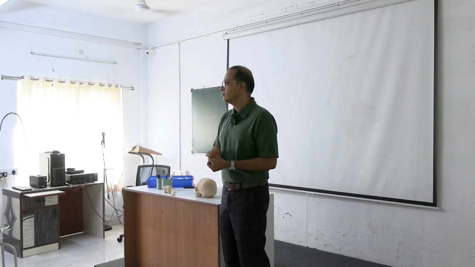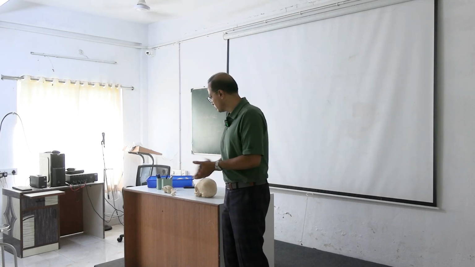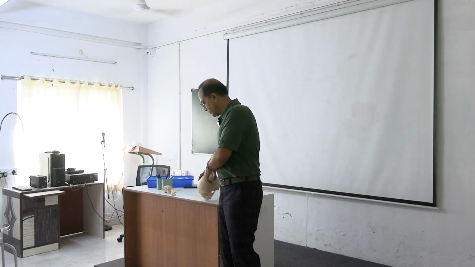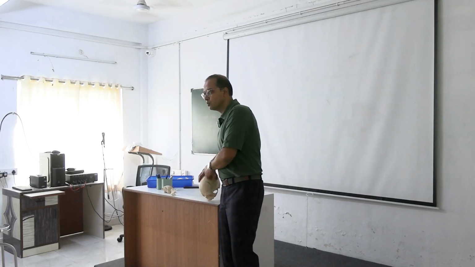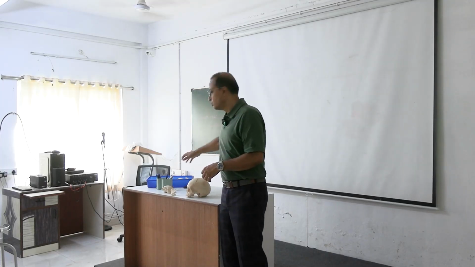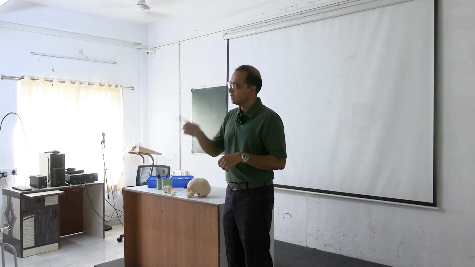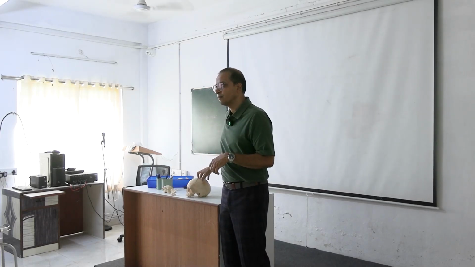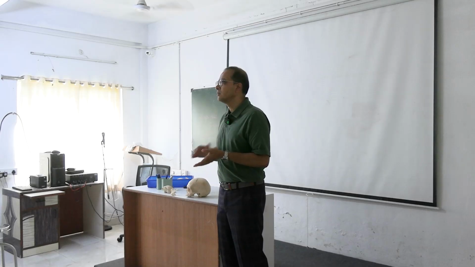The muscle attachments are very easy to memorize. This bone makes a union at this point, which we call Bregma, where the two lateral bones, the parietal bones on the right and left sides, and the frontal bone meet in the midline.